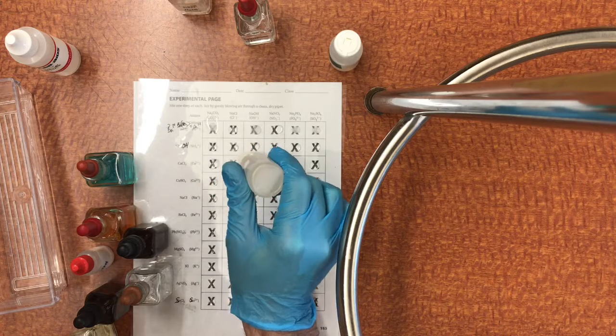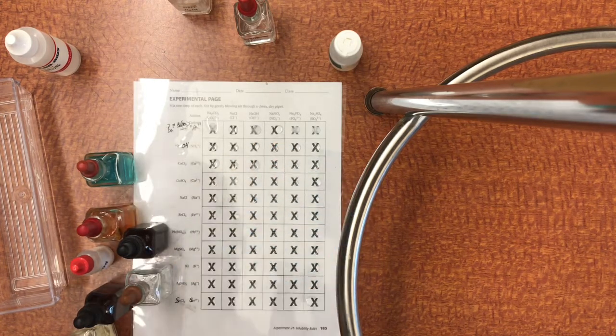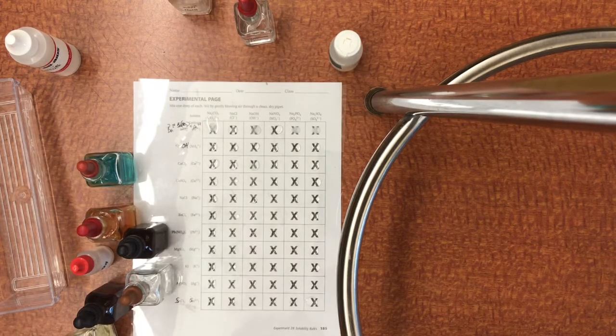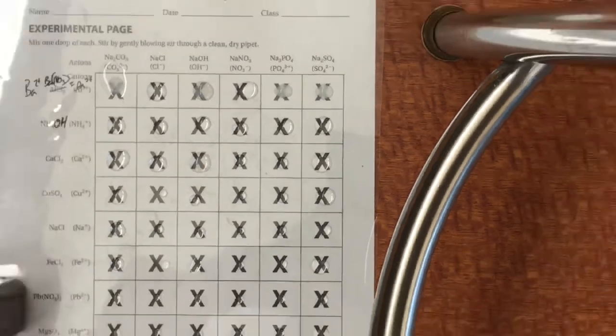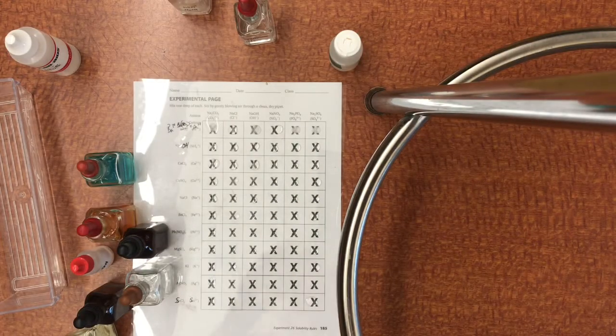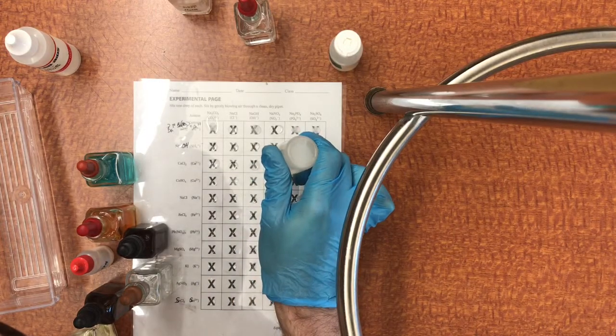Calcium chloride with chlorine will have no reaction. With a hydroxide, I am seeing a reaction. You might not be able to see it from where you are, but there is a reaction here in the calcium chloride. It's just a little tiny bit cloudy. I'm not sure if I can zoom in there. You can see a little bit of cloudiness, not too much. It is a swirl though.